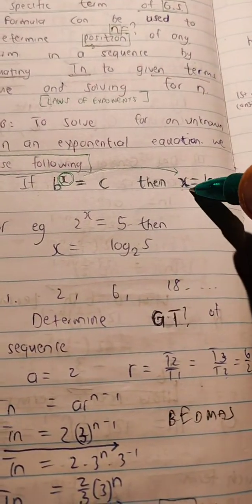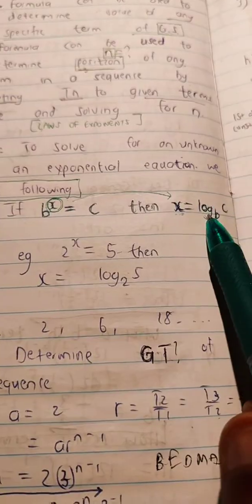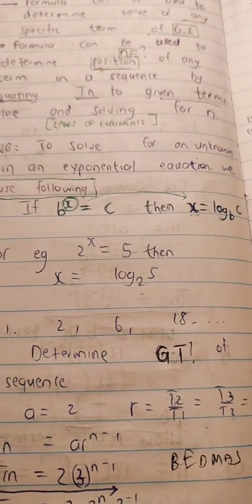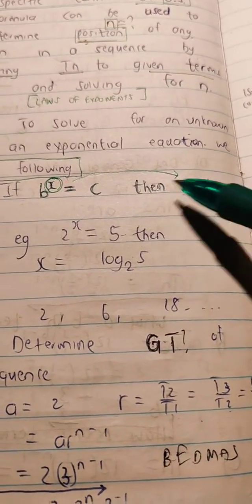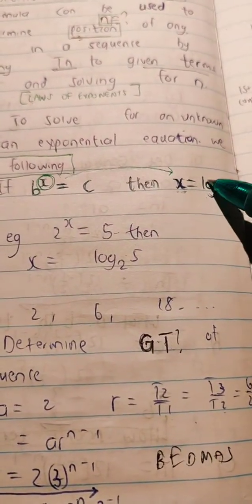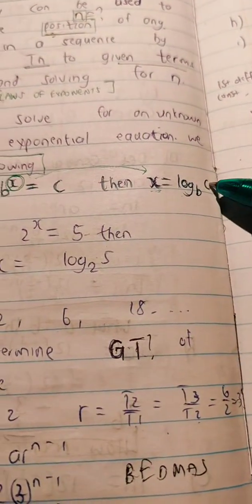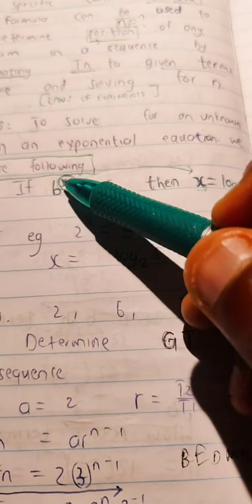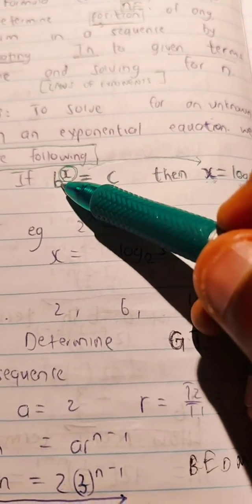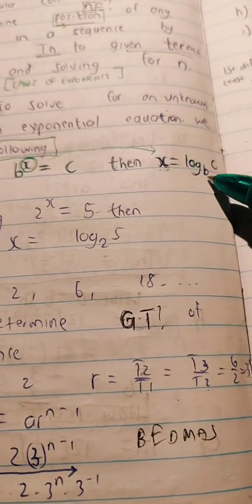Then x, that exponent, is equal to, now, new terminology for maybe some of you who have already been exposed to log. x is equal to log. On the other side of the equal sign, you have c. So we say log c. The base of x here was b. So we say log c base b.